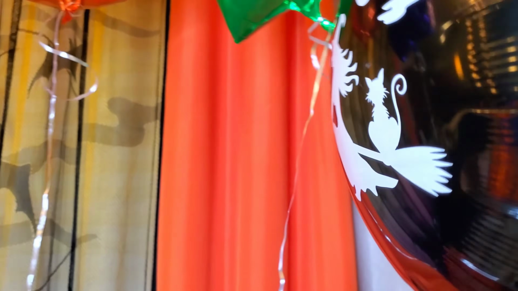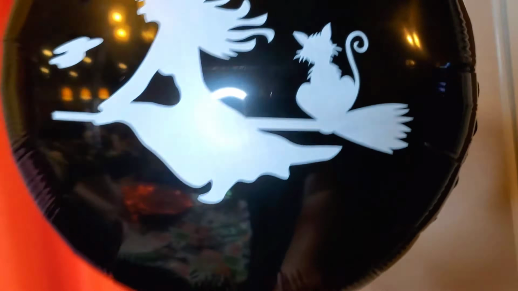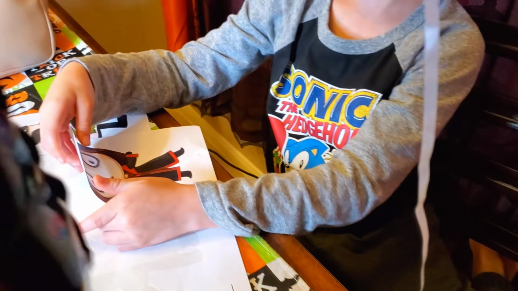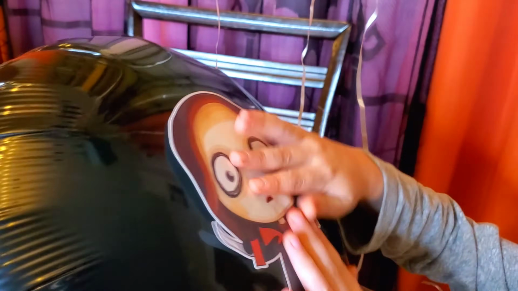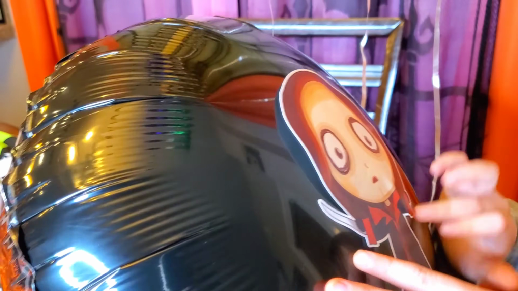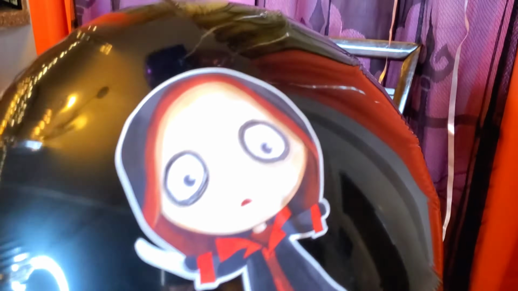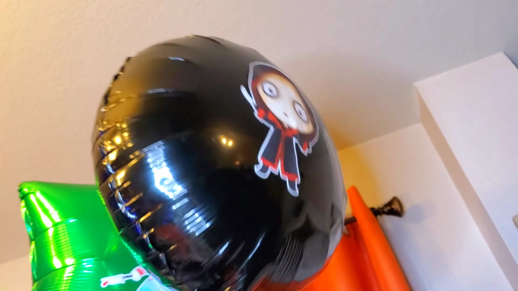All right, so here is the balloon that I inflated, the black one. This is the one that has the witch. If I could show you here, the witch. So Aaron is gonna put the sticker of that mystery villain on there. And if you know who it is, please say. All right, so here is this little guy on the black balloon. There he is. Very cute.